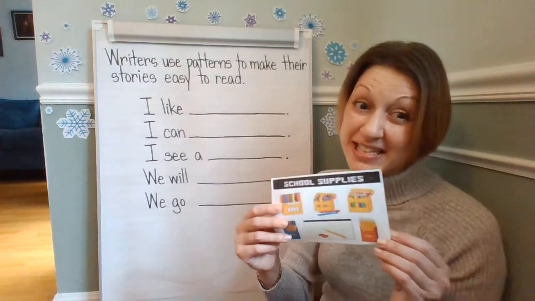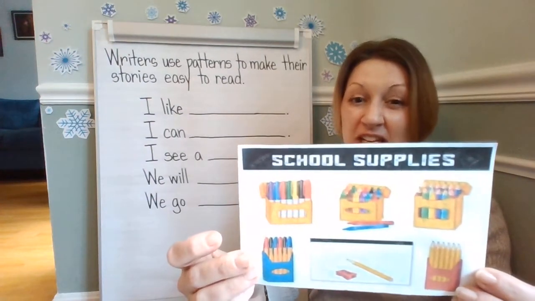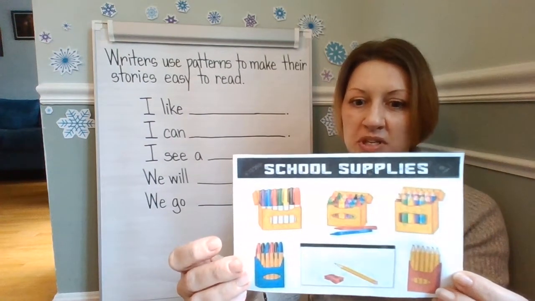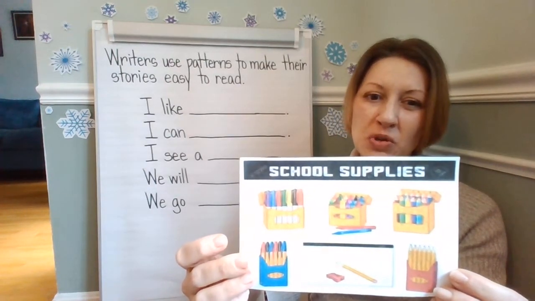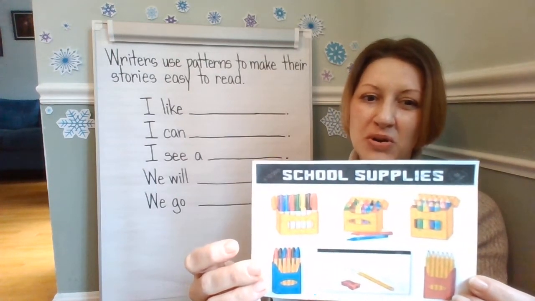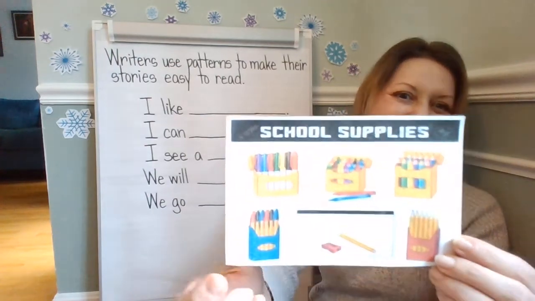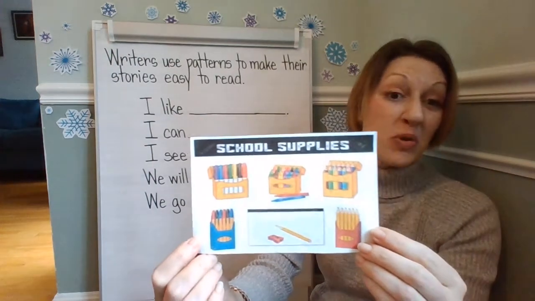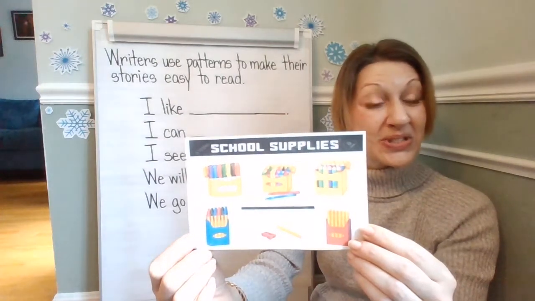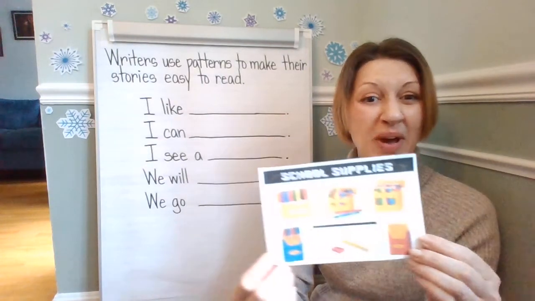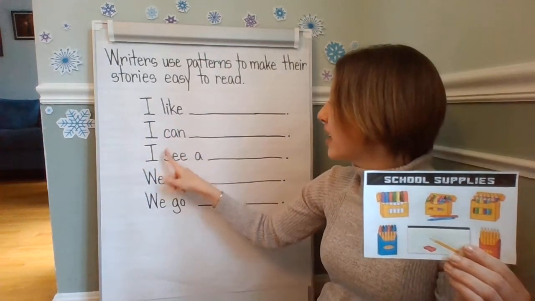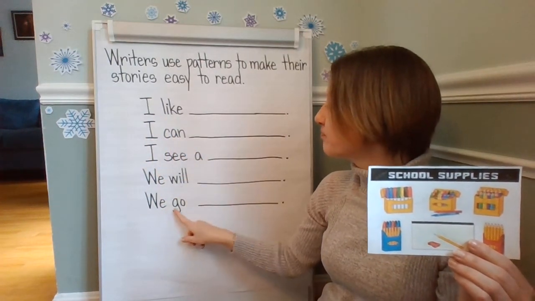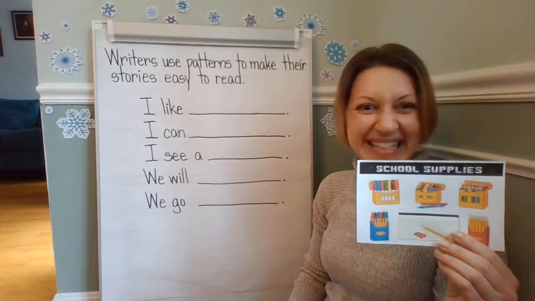So writers, you're going to need some things. You're definitely going to need some school supplies. You will need to have paper, pencil, crayons, maybe markers, colored pencils, if you are using them, or pens, but writers are going to need these materials. So go ahead at this time and pick which pattern you're going to be using. And let's go ahead and start.